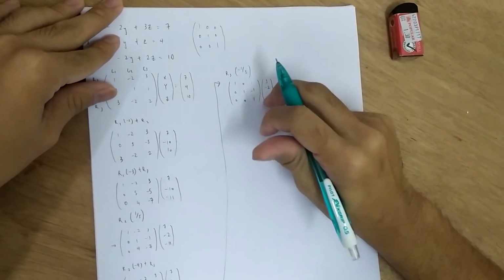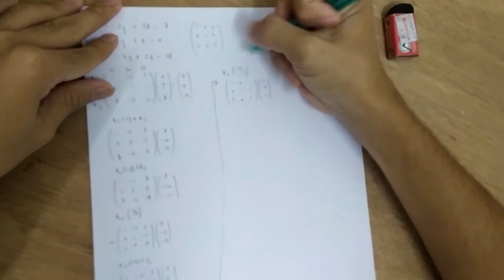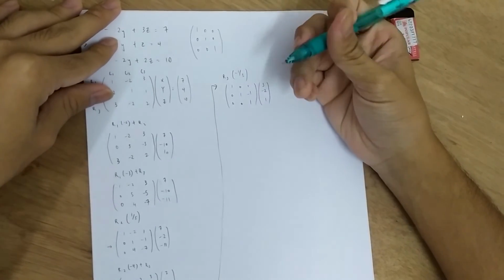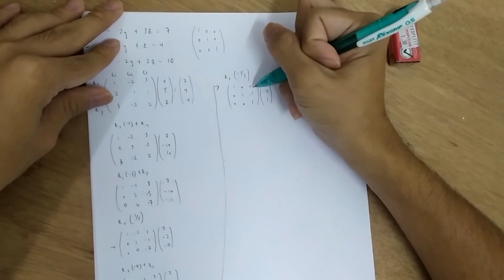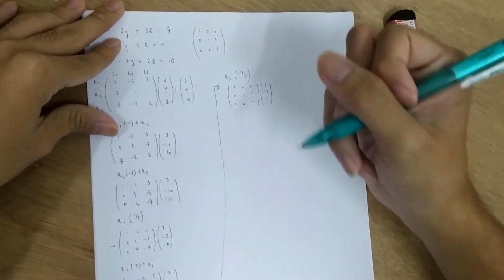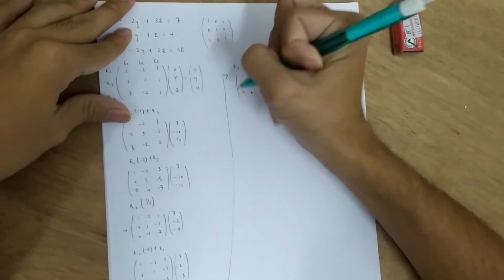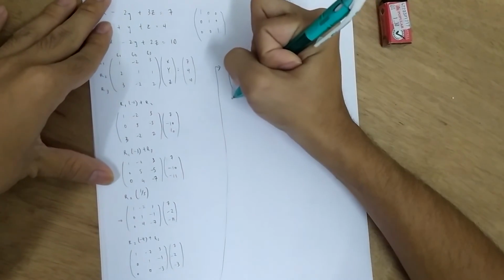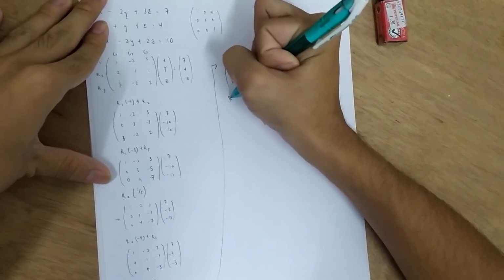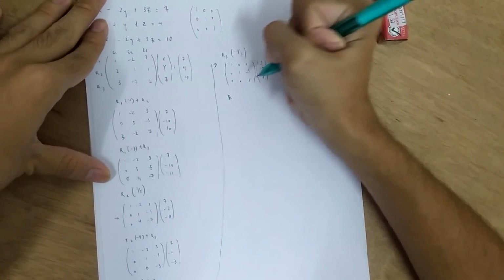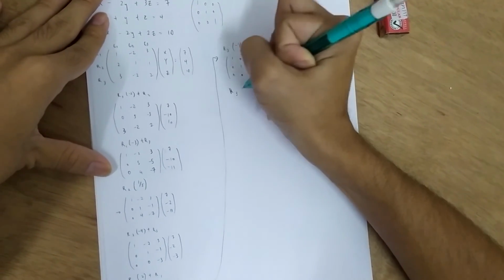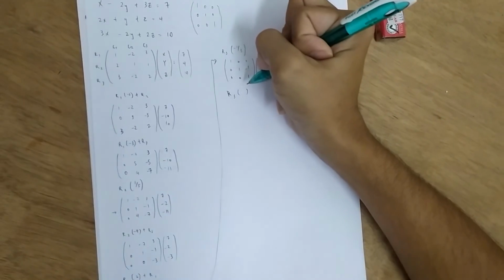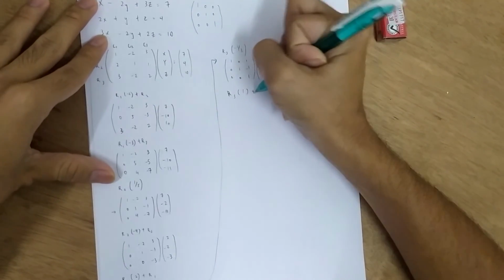After I solve this, I can continue with either R1 or R2. I choose R2 first, so I use this formula again: R3 multiplied by 1 plus R2.